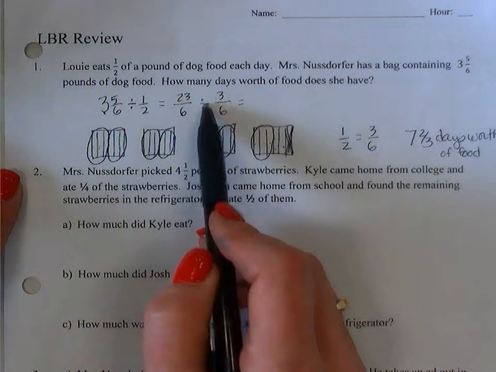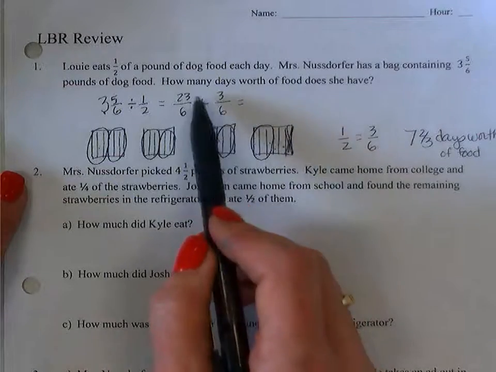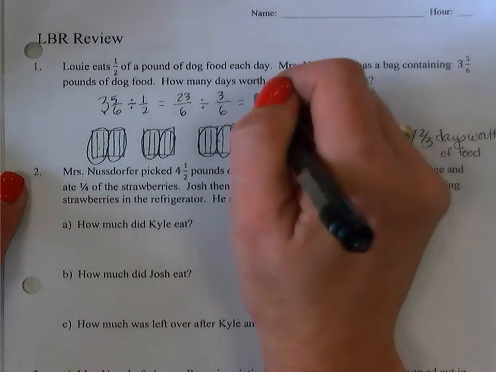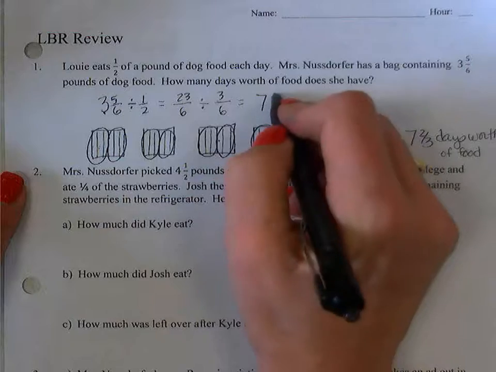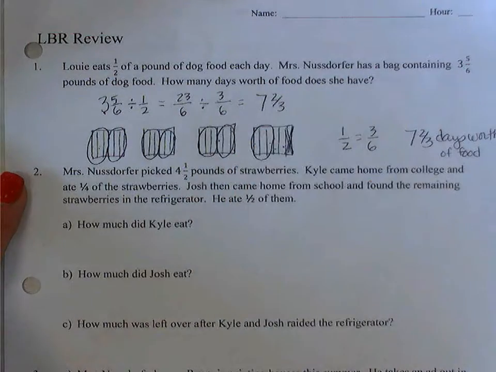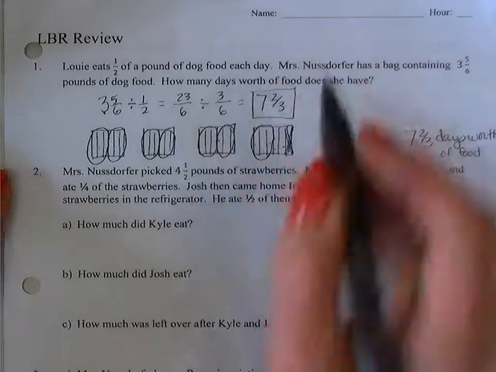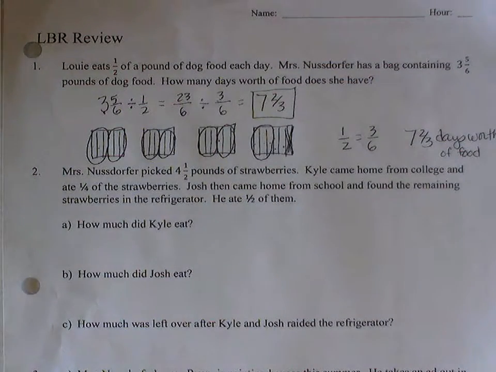23 divided by 3. So how many times does 3 go into 23? 7 times. And I have 2 out of the 3 left over here. So I am agreeing here with this answer. The answer here is 7 2/3 days worth of food.